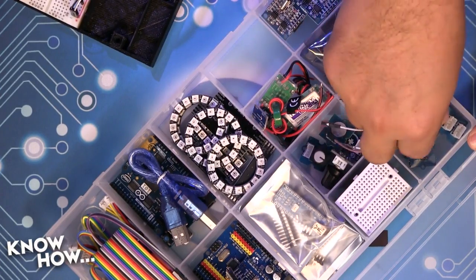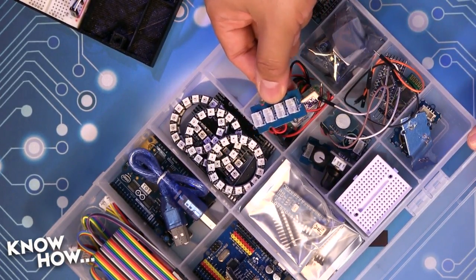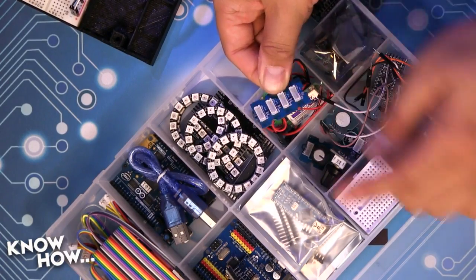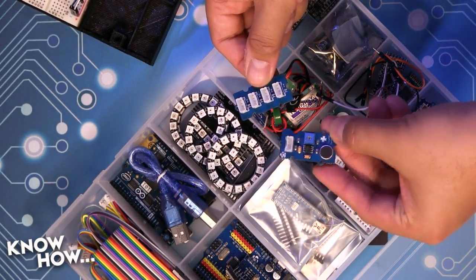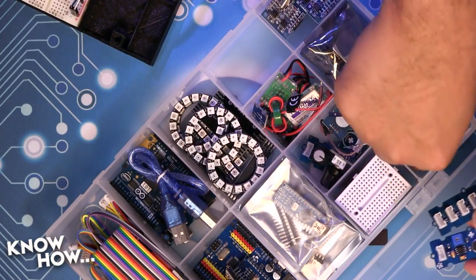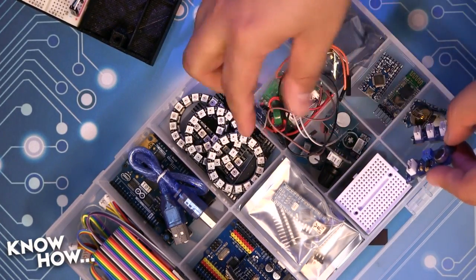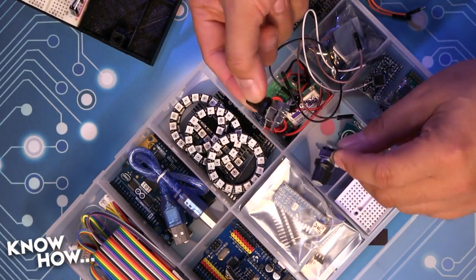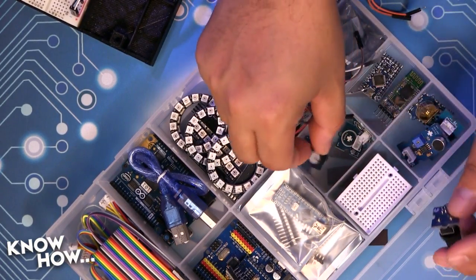Oh. So I can daisy chain them. In fact, this is the thing that allows me to daisy chain it. It's like a little hub, so I can plug in from one to the other. This one's a sound sensor. This is a real-time clock for I2C. These are knobs. These are encoders that are all I2C.